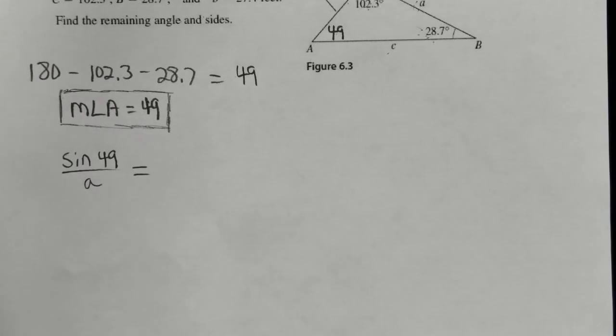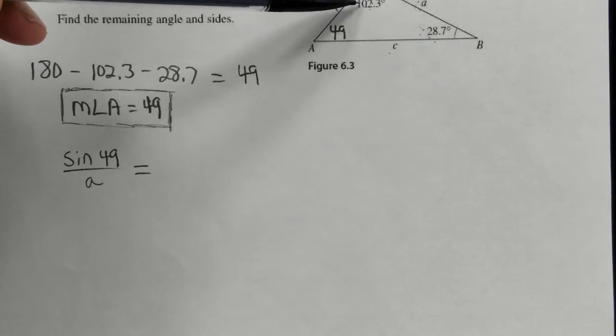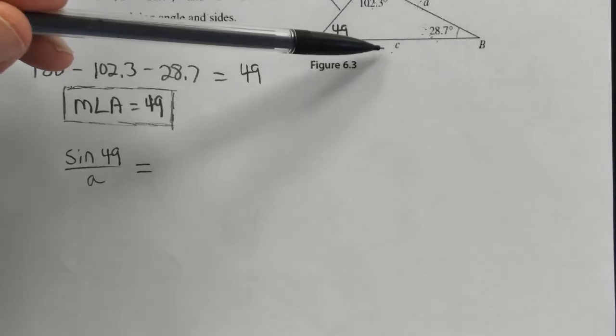Now, when you set that equal, you need to set it equal to the side and angle that you have. I'm not going to set it up with the sine of 102.3 over c, because c is also missing.